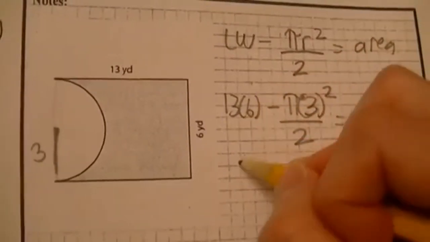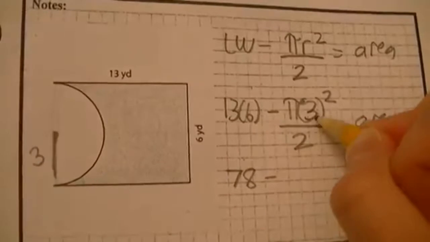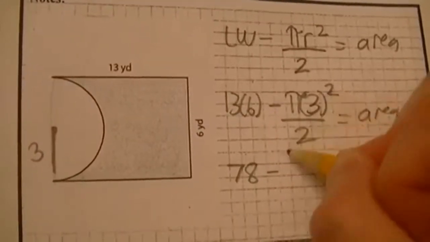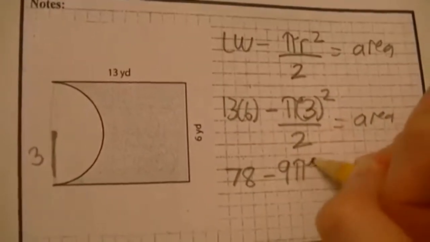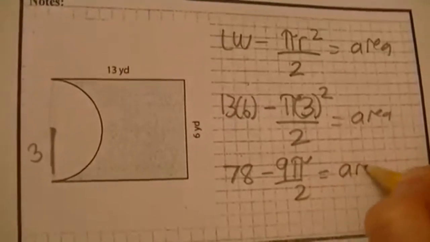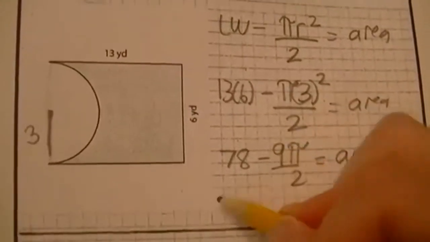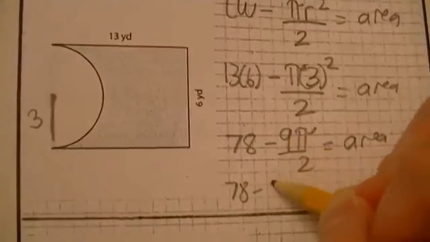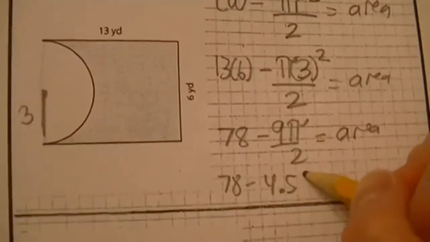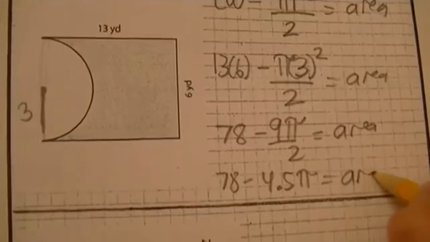So 13 times 6 is 78 minus 3 squared. 3 to the second power is 9, so it's 9 times pi over 2 that would give me the area. 78 minus 9 divided by 2 is 4.5 times pi equals the area.